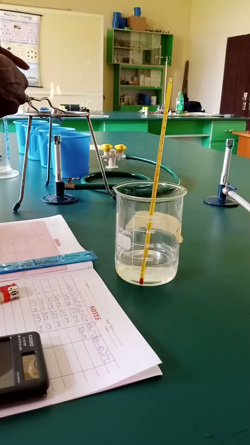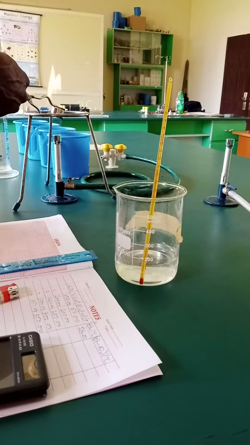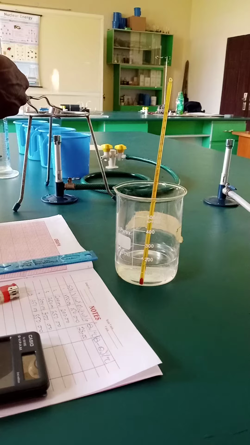But the moment we transfer it to this beaker, the metal will lose heat energy from theta to theta 2, and the water will gain heat energy from theta naught to theta 1. That sounds strange, but that is the principle of mixtures.